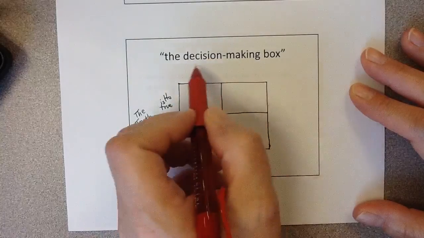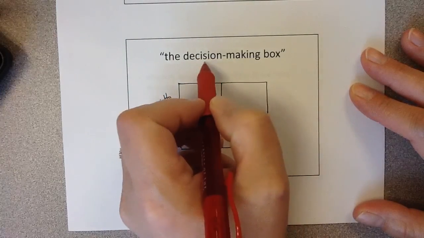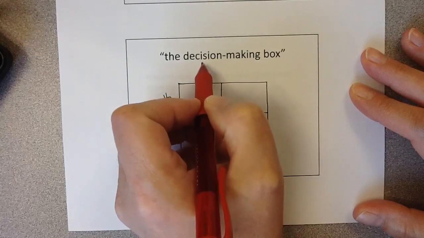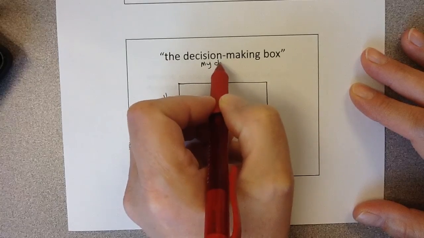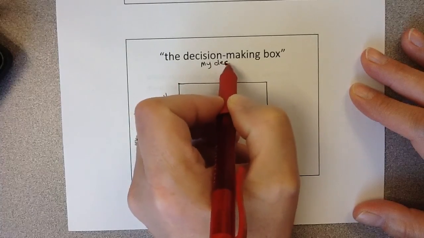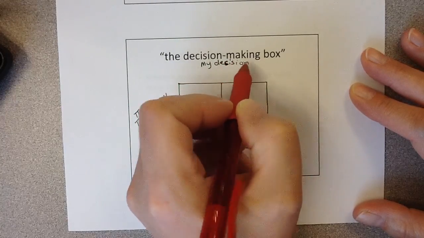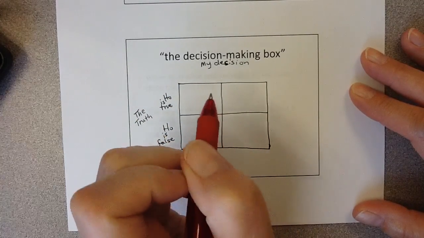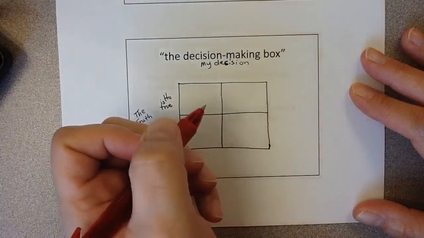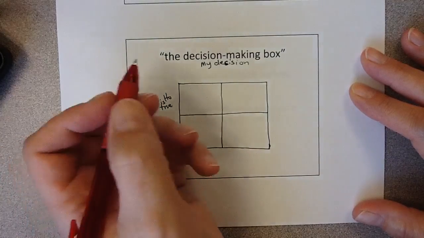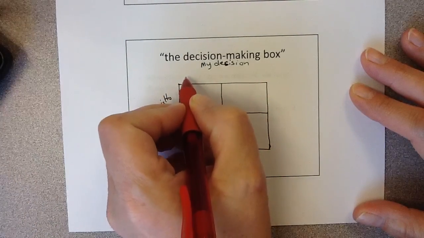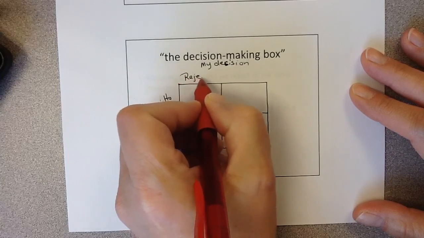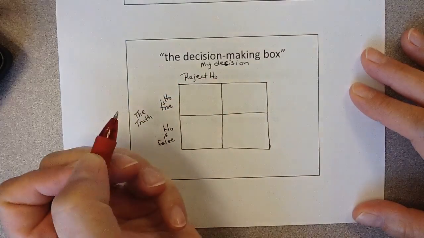So in the other direction, I'm going to talk about my decisions. So my decision about H naught could go one of two ways. I could get a p-value that's below the alpha level, so below 5% perhaps. And in that case, I would reject the null hypothesis.